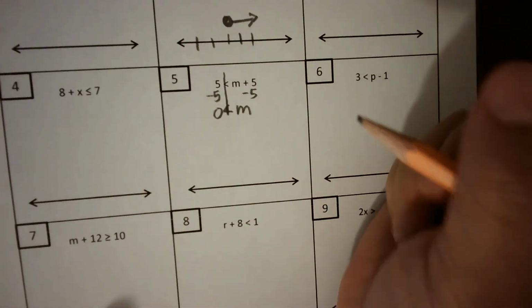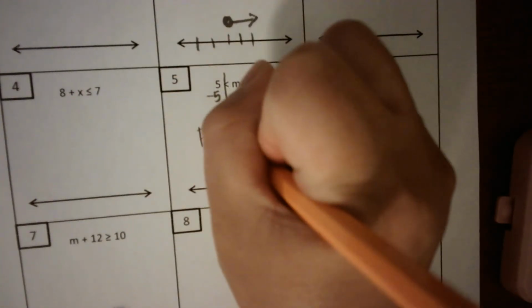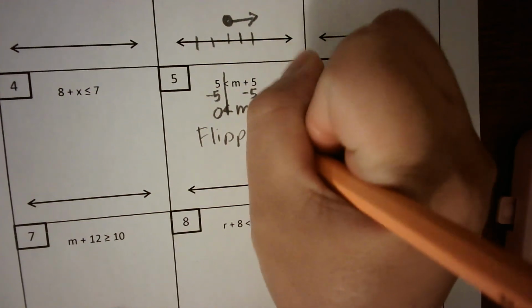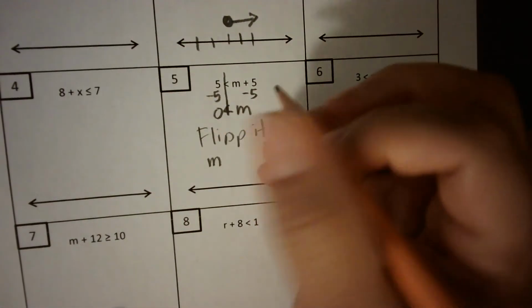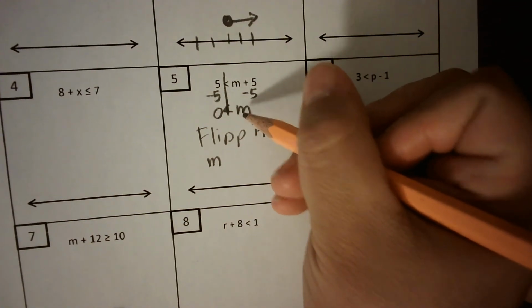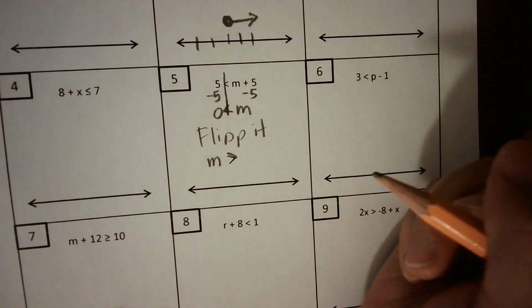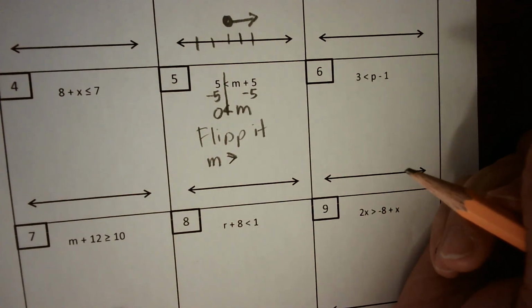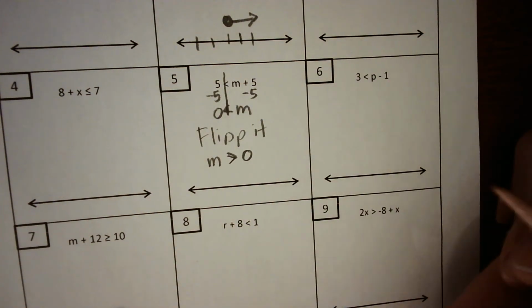So what do you do? You have to flip the whole thing. That means the letter is now going to be on the left. You see how it was eating the m? You got to keep that property too. So now it's going to eat the m still, so it can keep that value, and m is greater than 0. Now you're ready to graph it.